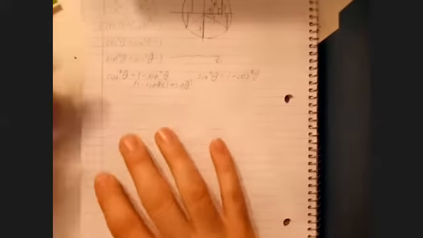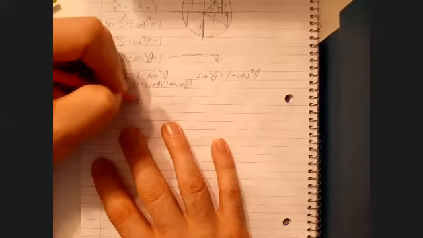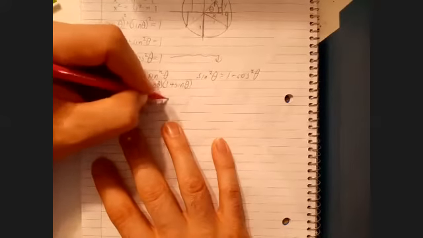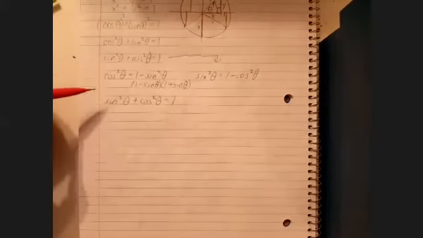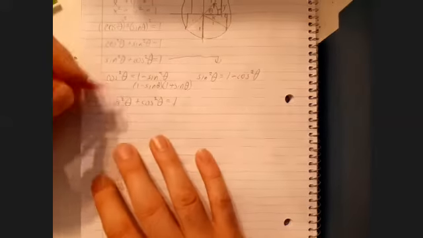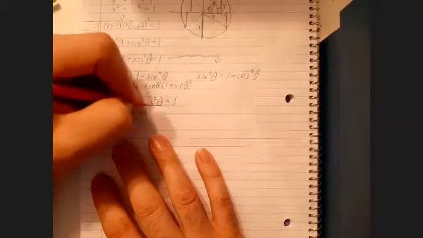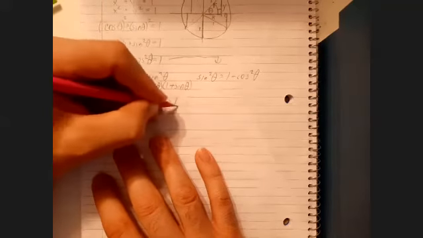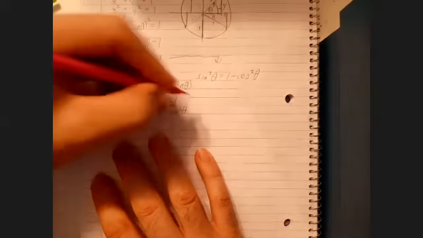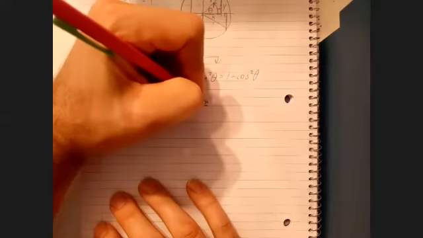Another thing that you can do is that if you have sine squared theta plus cosine squared theta equals 1, you can solve this to get the Pythagorean identity in terms of other trig functions. So for example, if I divide everything by cosine squared, then sine squared over cosine squared becomes tangent squared.